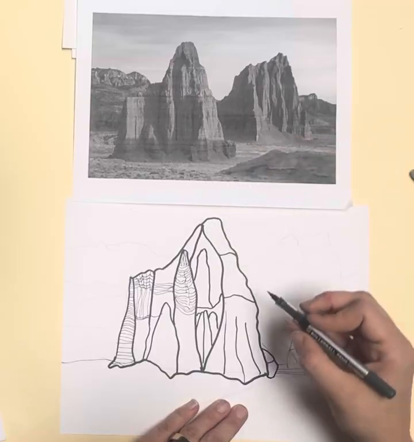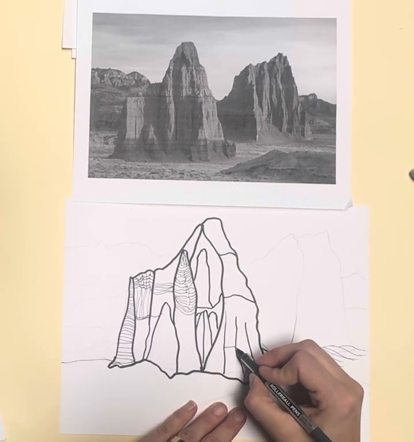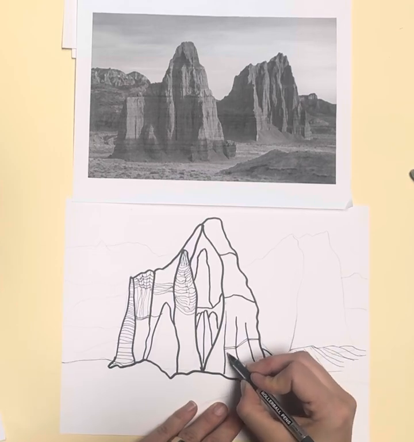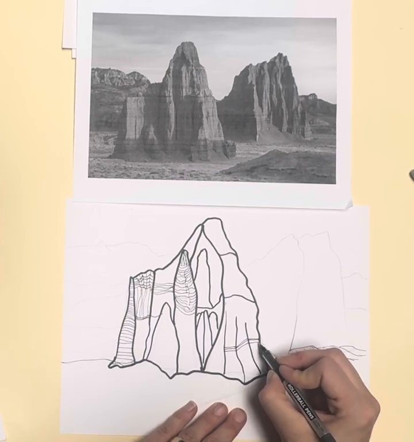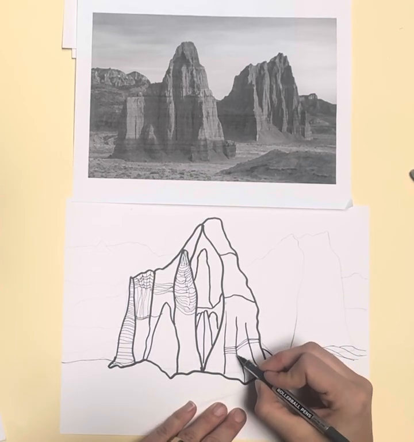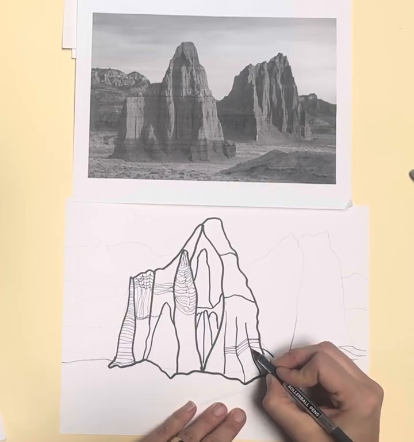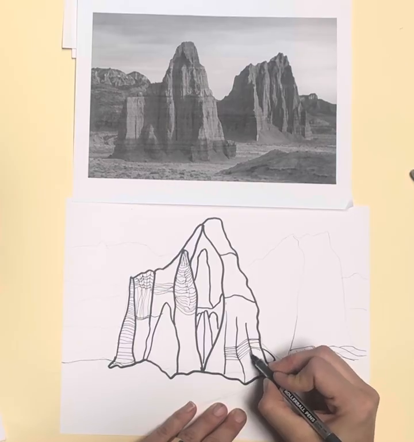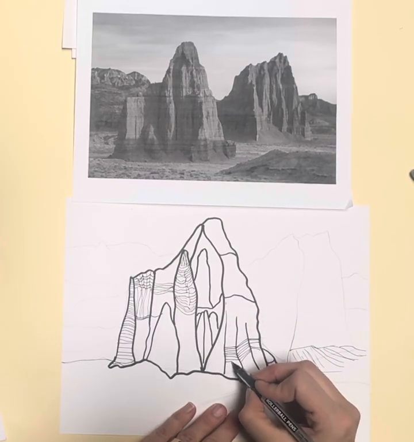So I'm going to focus on this little part here to show you how this line behaves. This is going to show that on this picture plane, or on this little mountain thing, these lines are going to describe the shape of it, because it's not just flat. It comes out, it's a little more jagged.